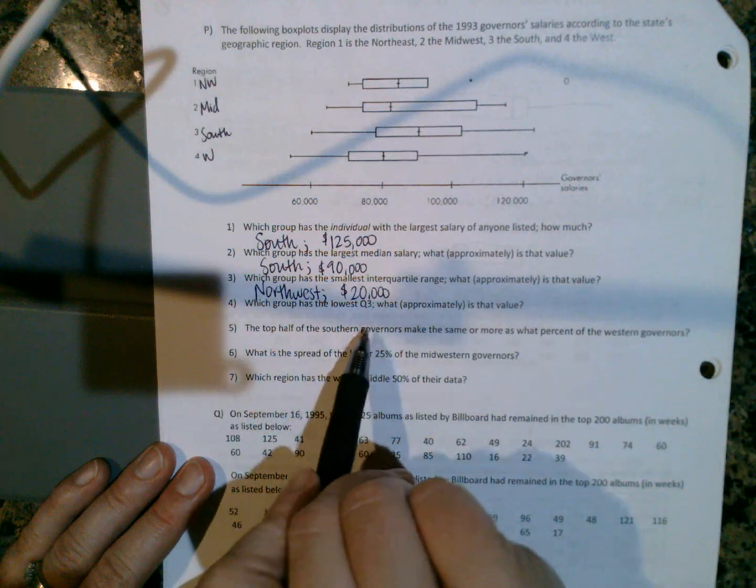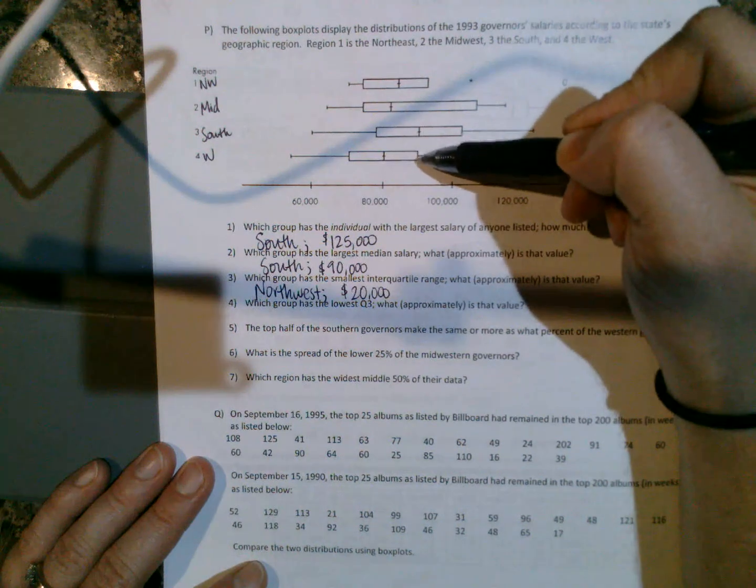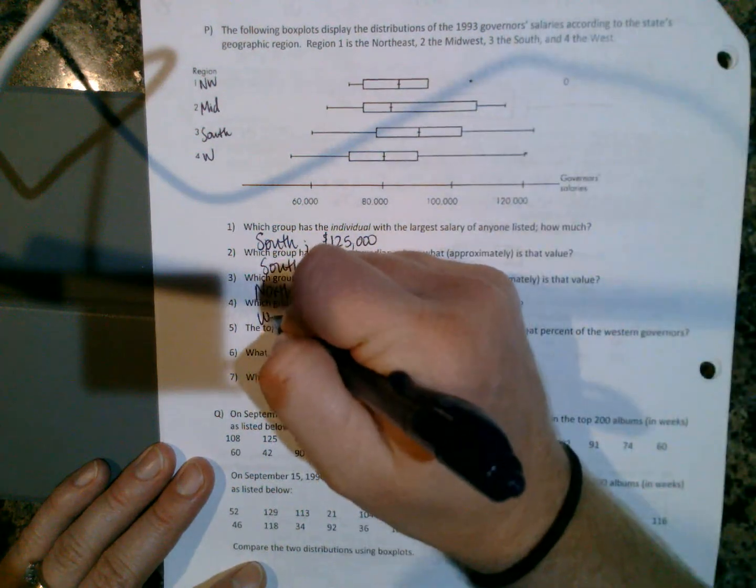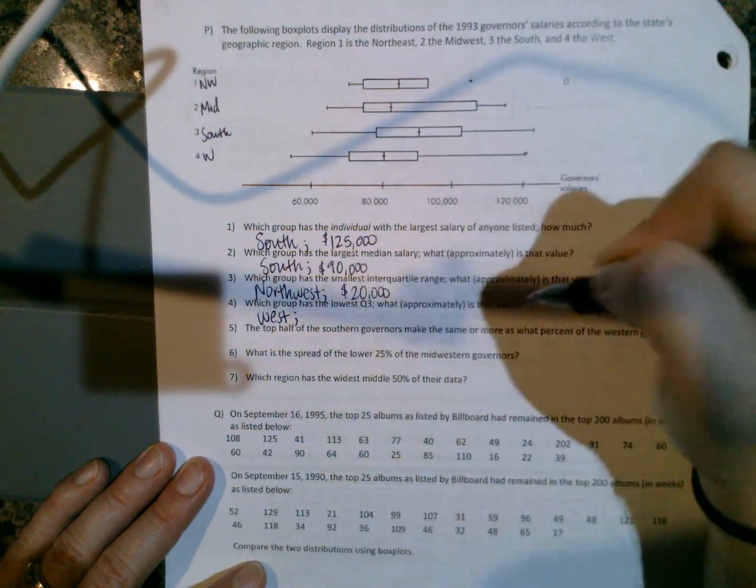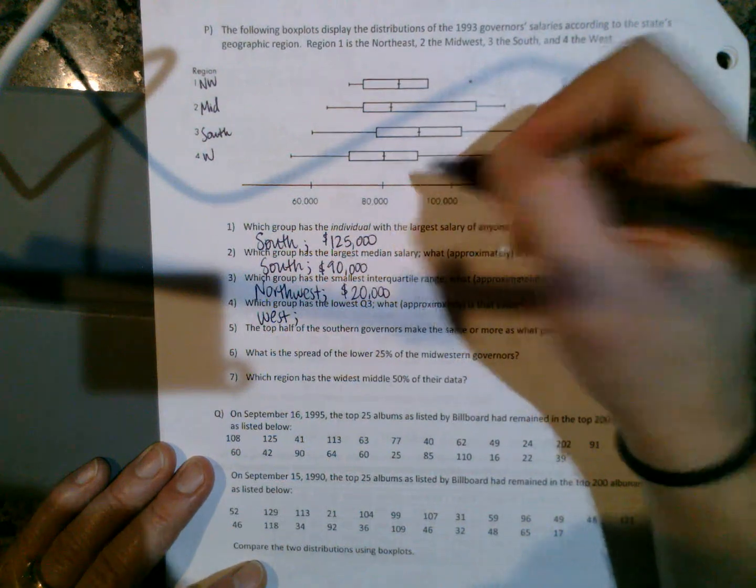Okay, which group has the lowest Q3? Q3 is the right edge of the box. The lowest Q3 is here in the West. And that is, let's see, at about 90,000.